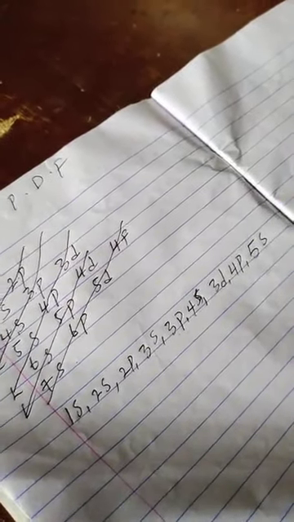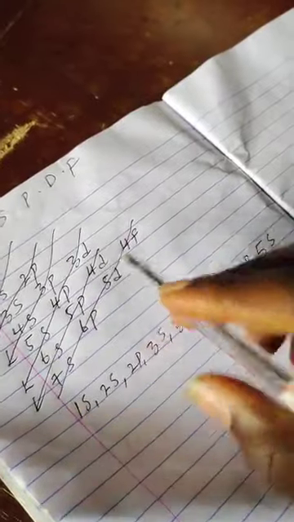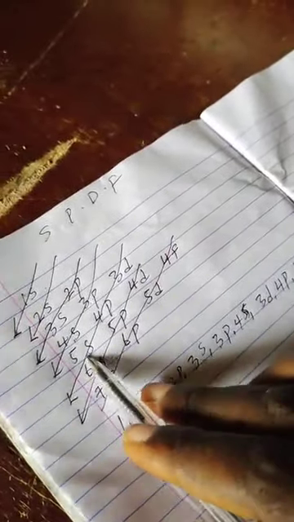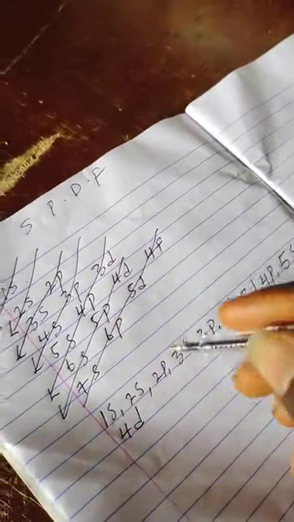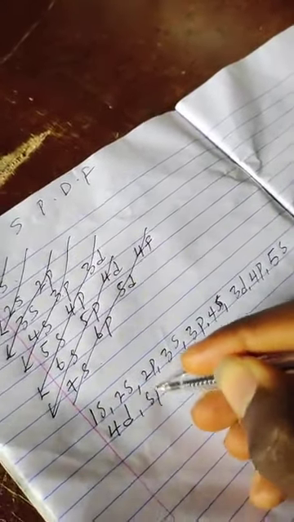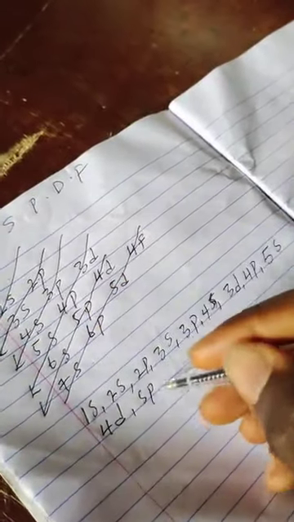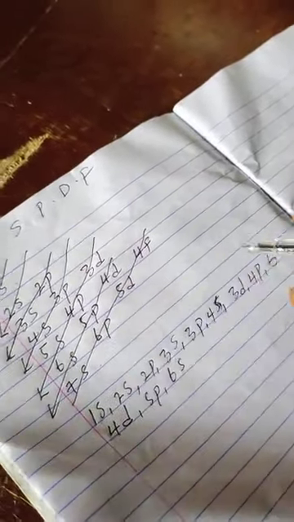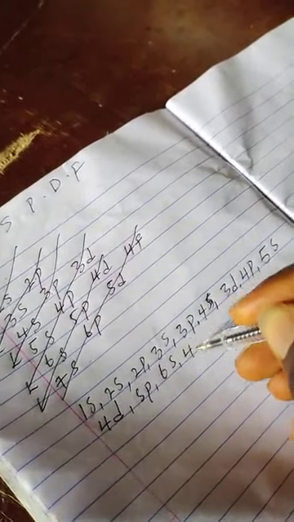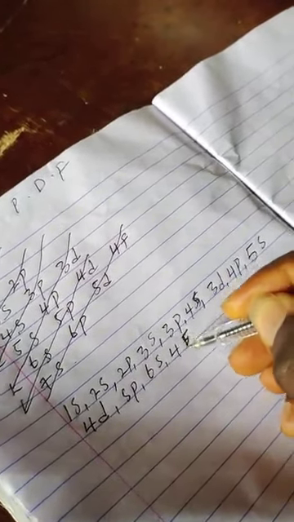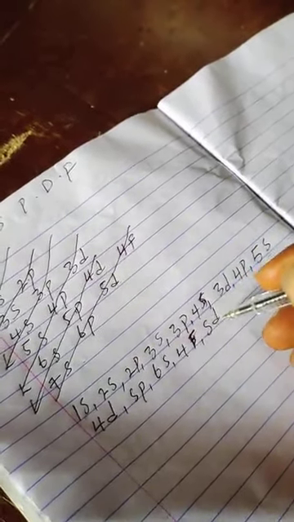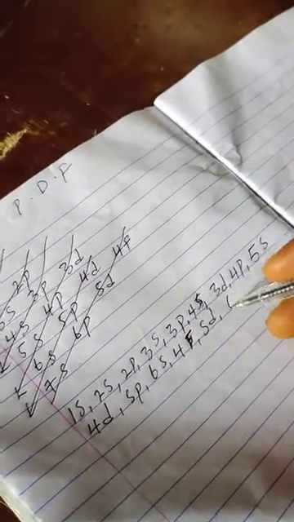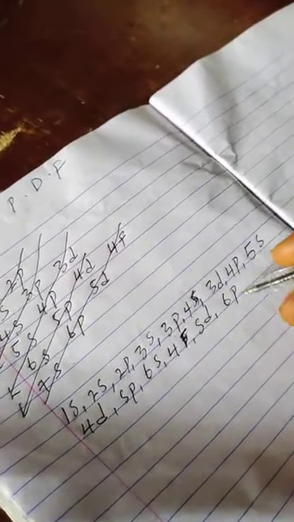After 4p, the next one is 5s. After 5s, the next one is 4d. After 4d, the next one is 5p. After 5p, the next one is 6s. After 6s, the next one is 4f. After 4f, the next one is 5d. The next one is 6p. The next one is 7s. Now this is how we draw it.